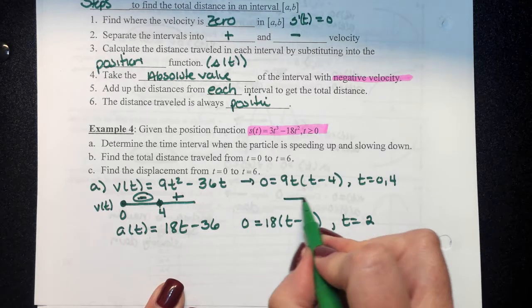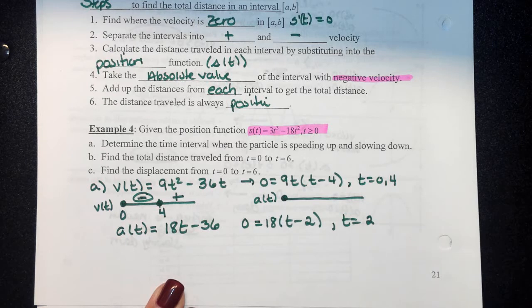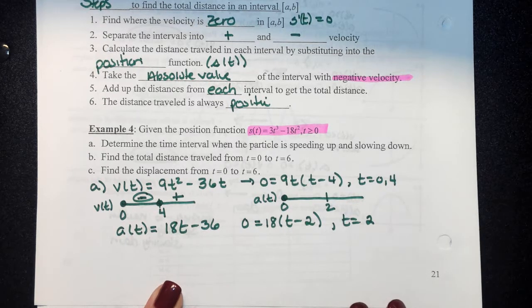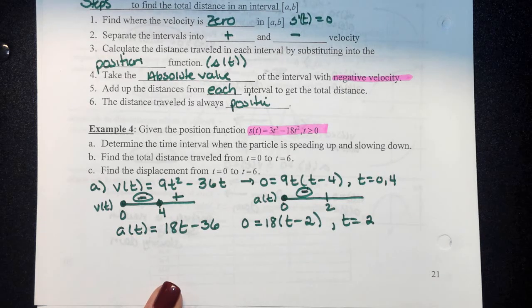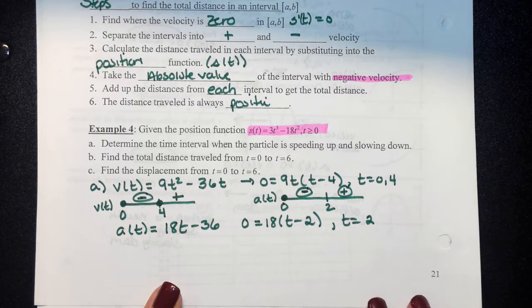So then when I go to do my number line for my acceleration, again, my time interval is when t is greater than or equal to 0. So I'll plot 2 on my number line. When I plug 1 into my acceleration function, I end up with a negative. When I plug in a 3 into my acceleration, that gives me a positive. So any questions on finding where acceleration and velocity are positive and negative?